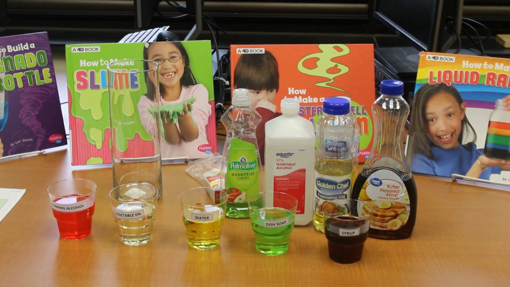I poured an equal amount of each liquid into the cups and arranged them in the order I would add them to the container. However, it does not matter what order you pour them into the container.